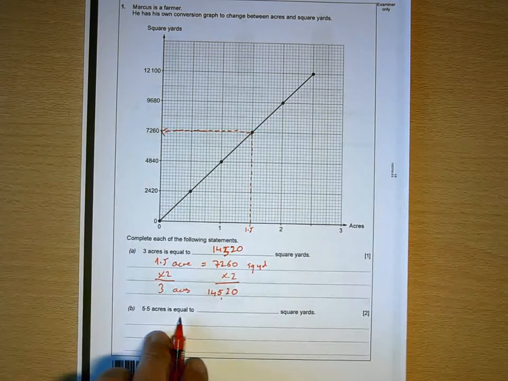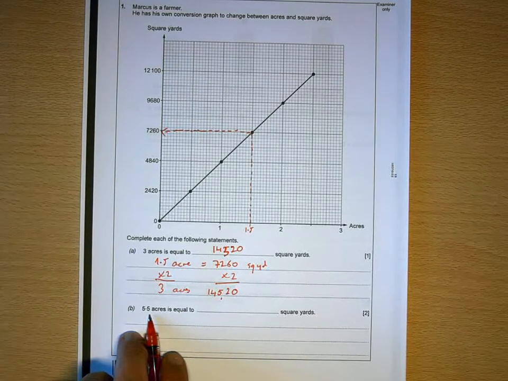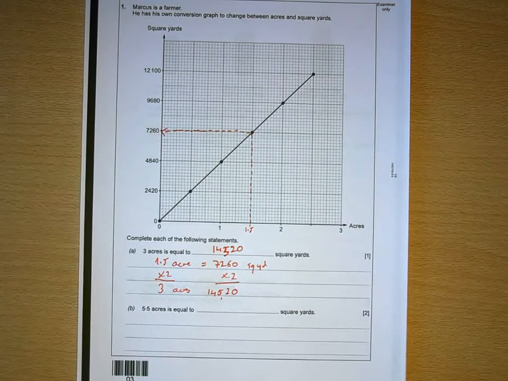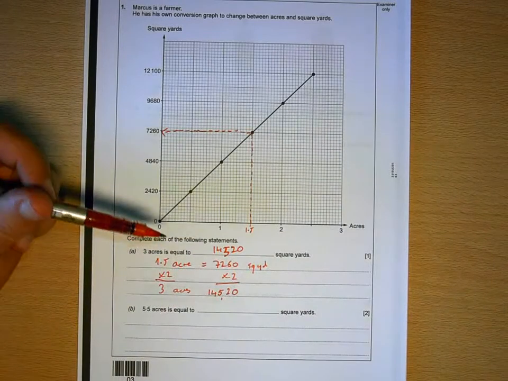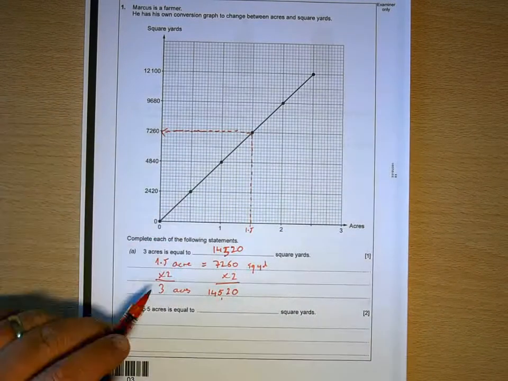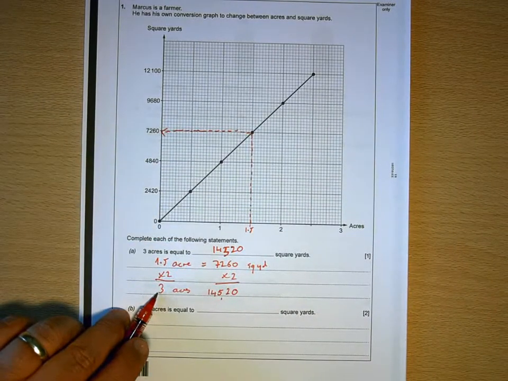Now for 5.5 acres, again that is off the graph. So what you want to do is think, right, well, what else have I got to do? I know what 3 acres is.